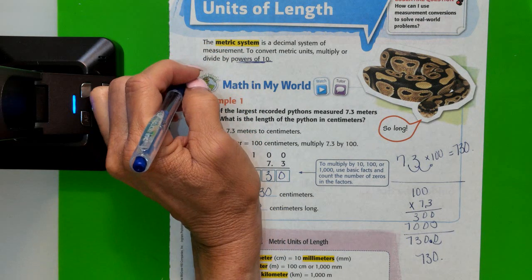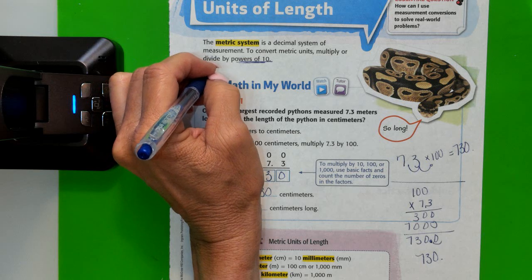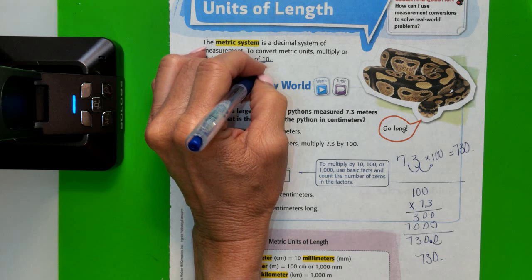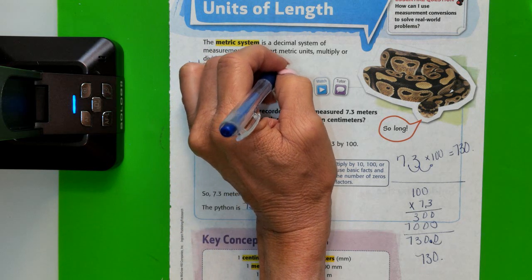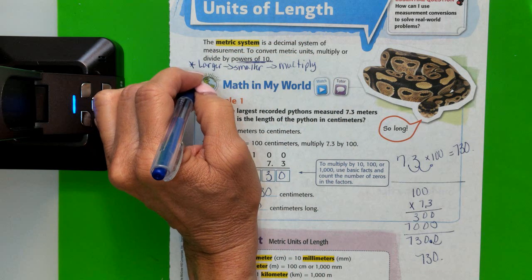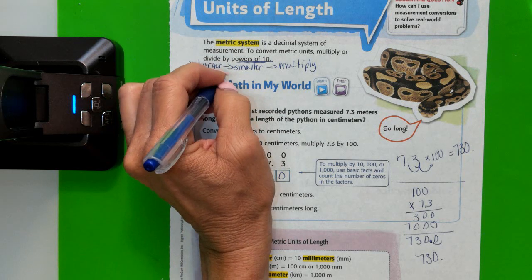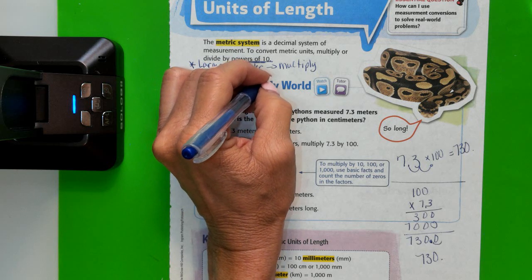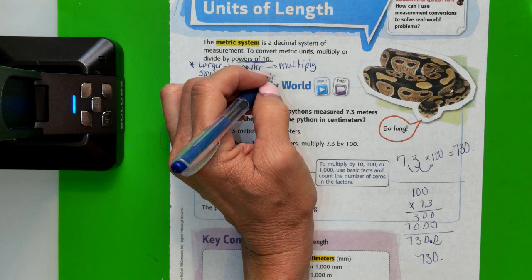Now, let's make a note, right up here. Remember, if we're moving from a larger to a smaller unit, we're going to multiply. If we're moving from a smaller unit to a larger unit of measure, that means we're going to divide.